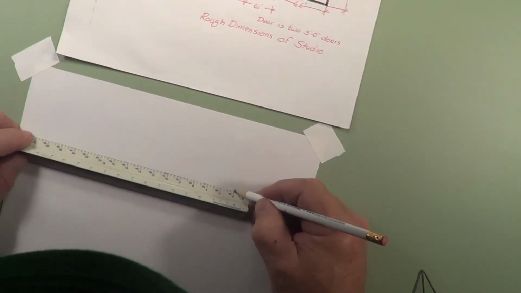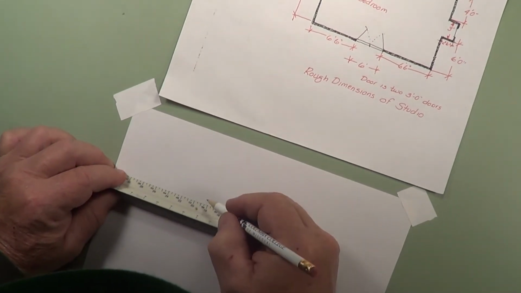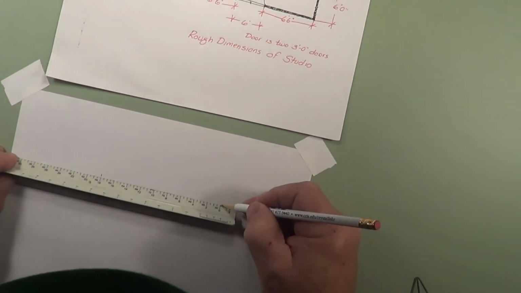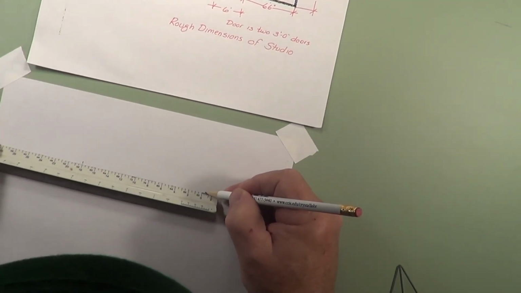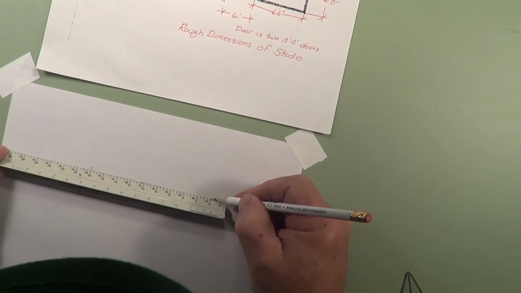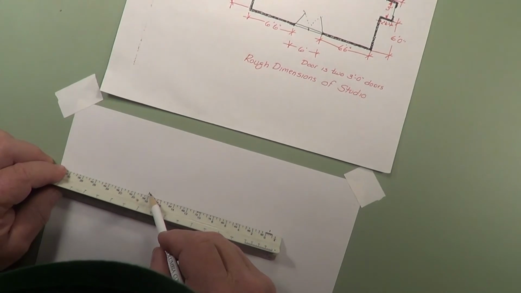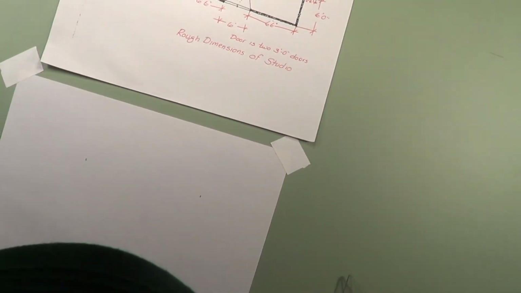If this is 0 and this is 18, I can start right here at the 18 foot mark, make a mark there. If this is 0, then that to the middle of this mark here is 6 inches. So that line now, from that point to that point, if I draw a line there, that will be 18'6".